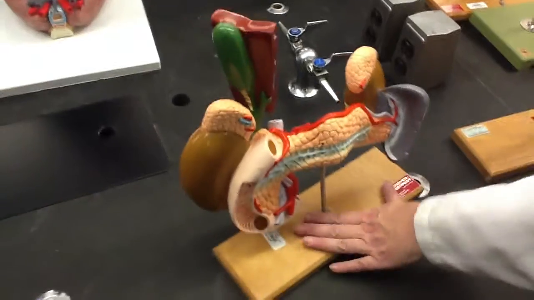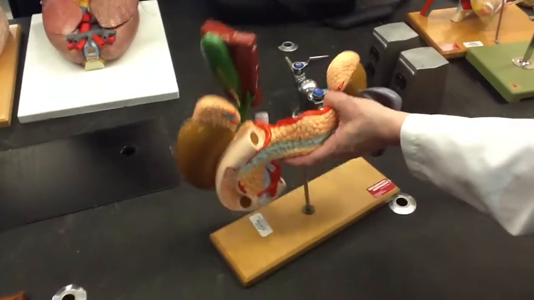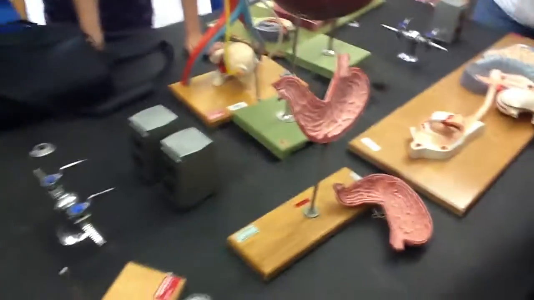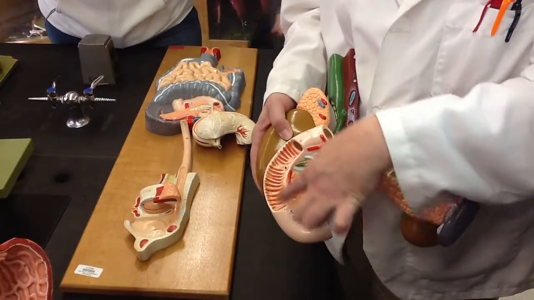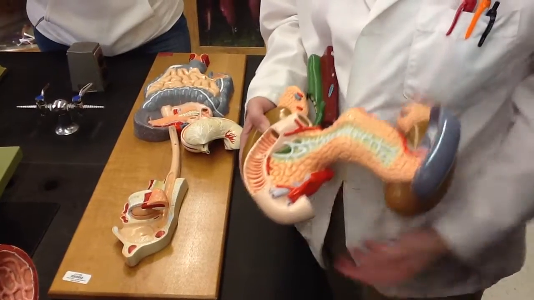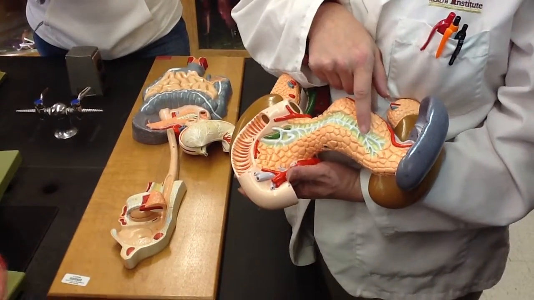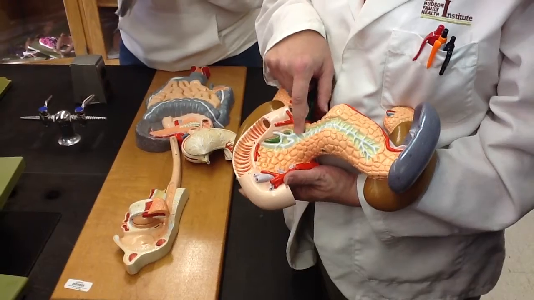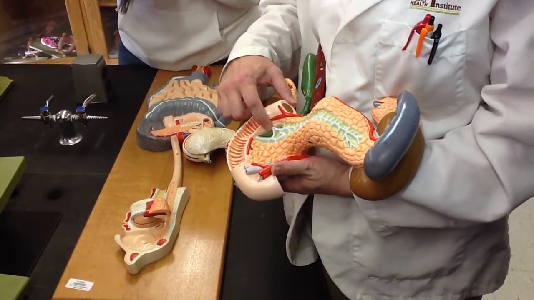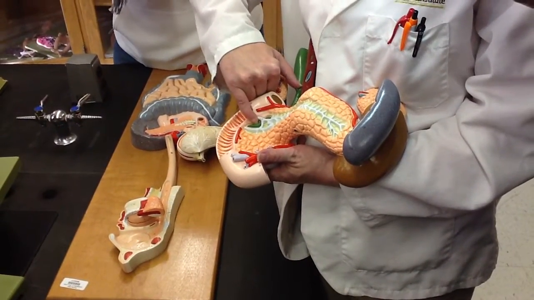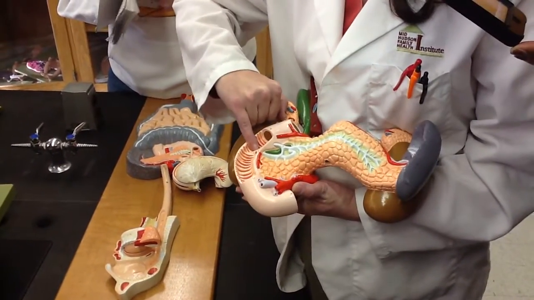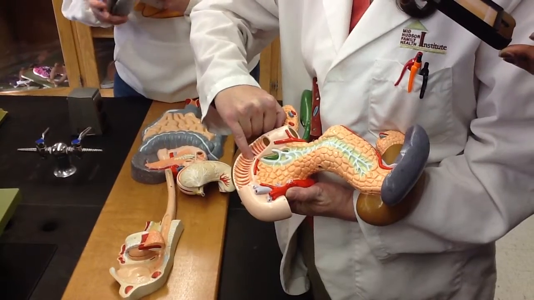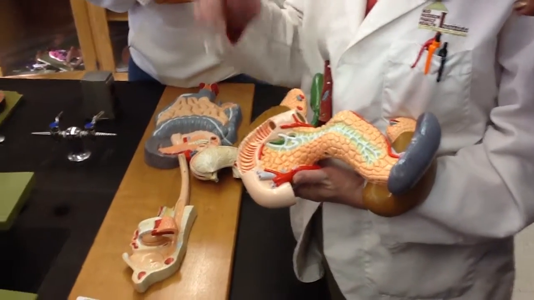Our next model is an isolated model of the pancreas. Anteriorly you can see the head of the pancreas nestled in the duodenum, and the tail of the pancreas. It's dissected open so that you can see the pancreatic duct, and you can see where the common bile duct, the green line, comes down to join the pancreatic duct at the ampulla of Vater, this lower sphincter right here. We don't need to remember the top one? No, we're not going to do that.